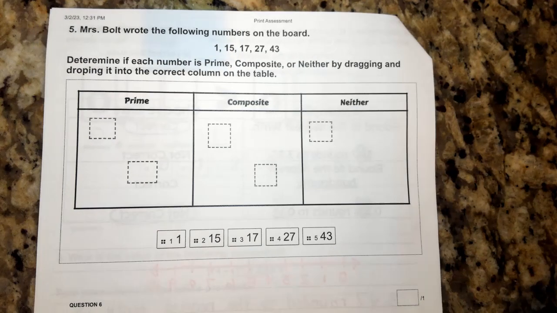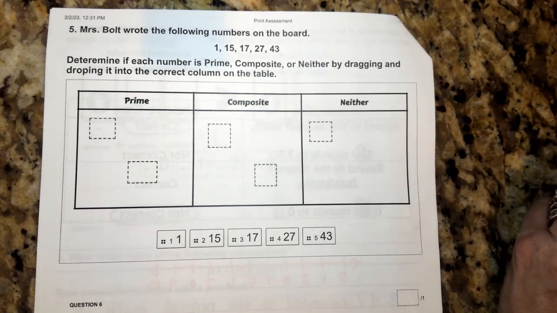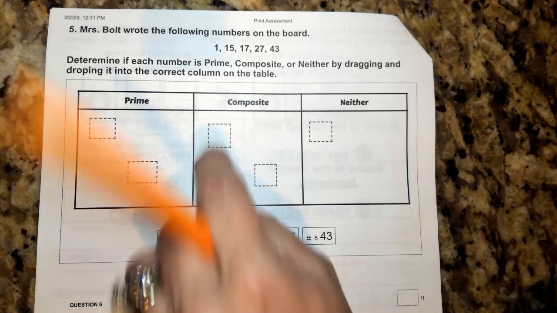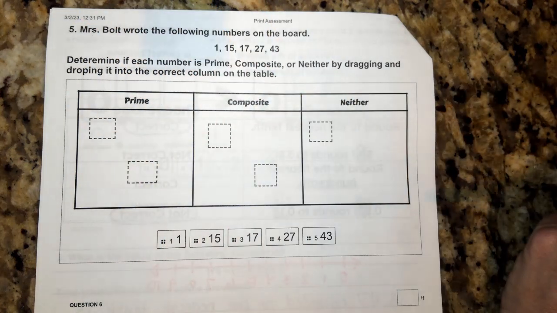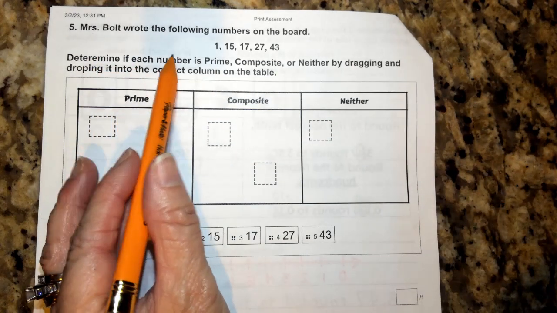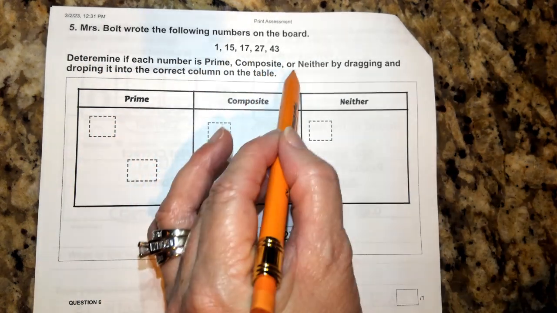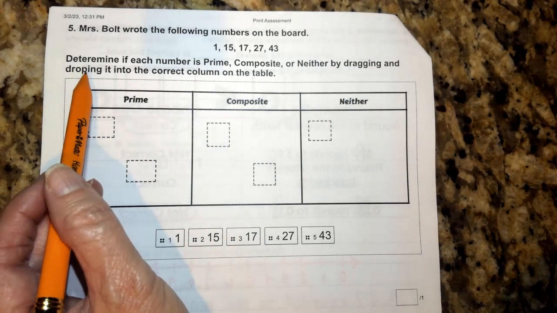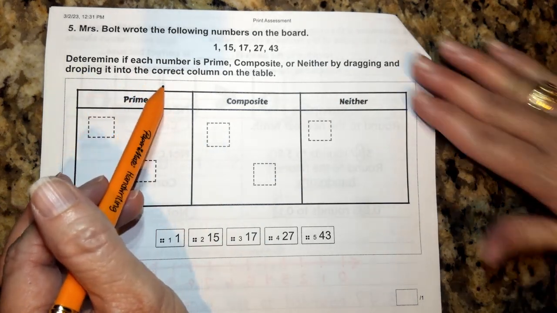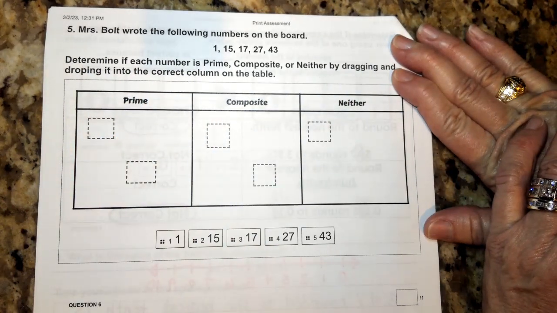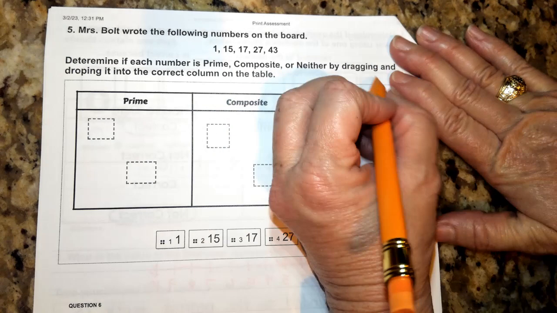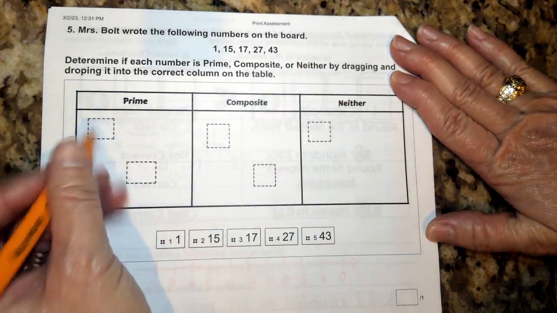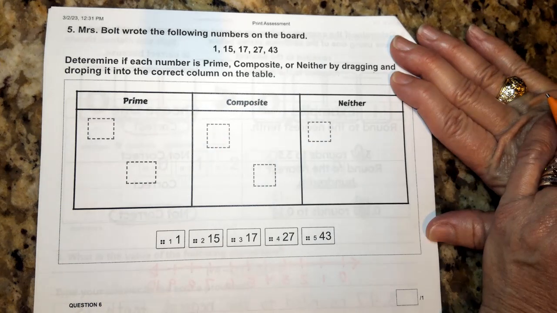Number 5 says, Mrs. Bolt wrote the following numbers on the board: 1, 15, 17, 27, 43. Determine if each number is prime, composite, or neither by dragging and dropping into the correct column on the table. So we're not going to be dragging because this isn't on the computer, so we're actually going to be putting these in the correct places.